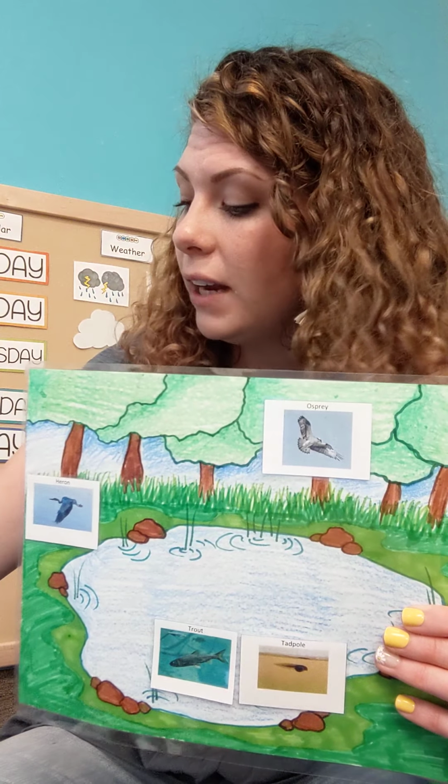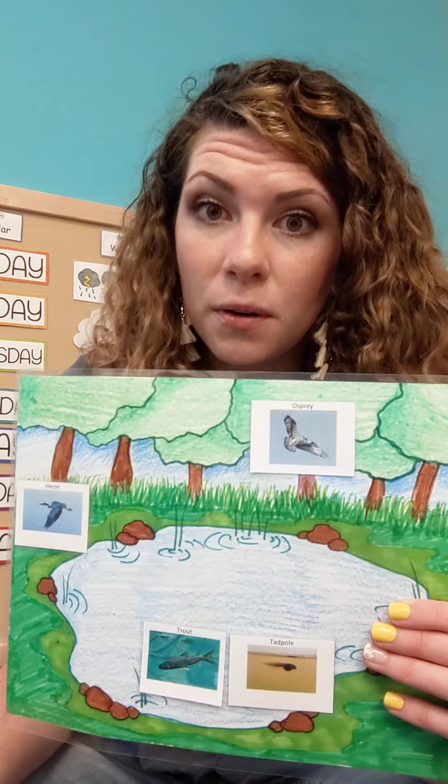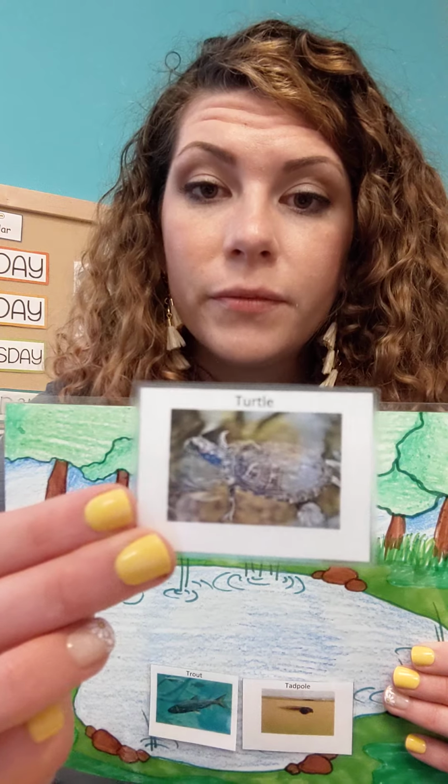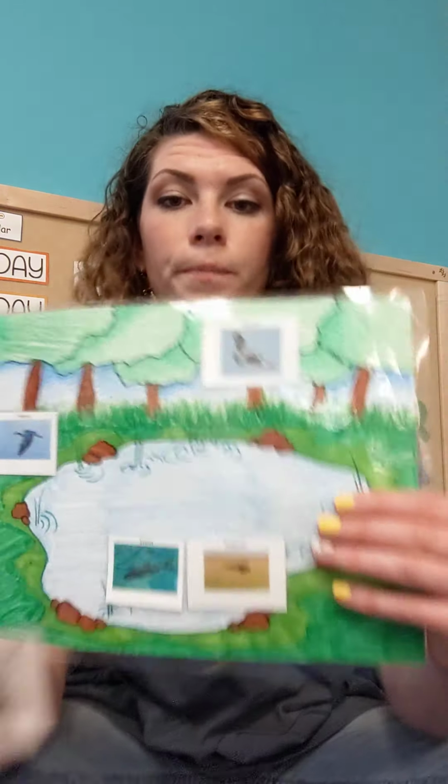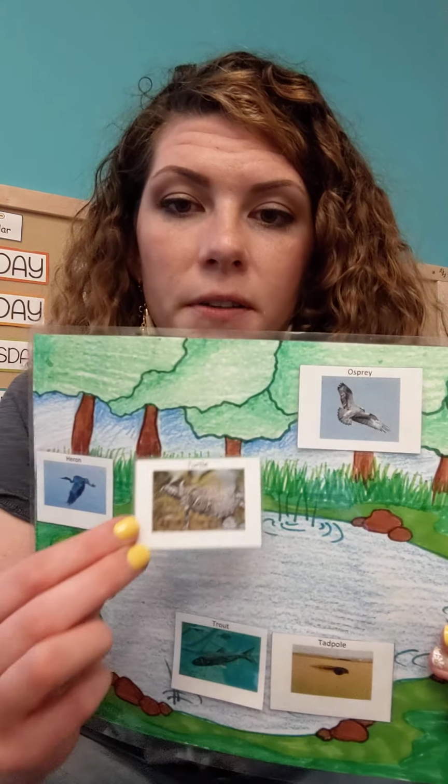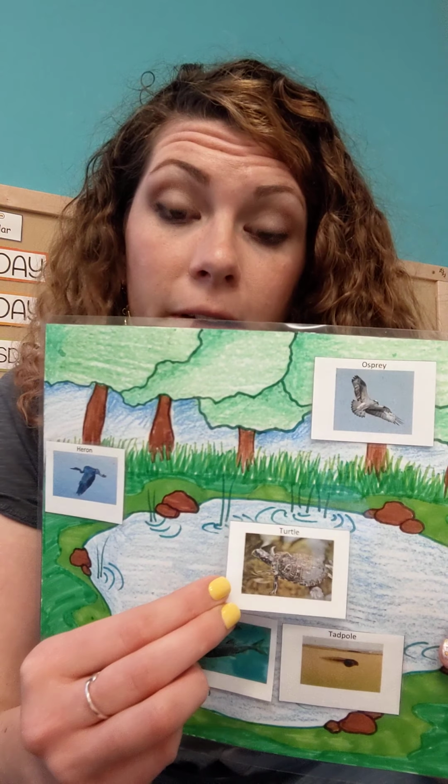All right, we have another animal. Oh my gosh, you guys, this is one of my favorites. Turtle. A turtle. Now, where does the turtle live? Does he live in the grass? Does he live in the pond?